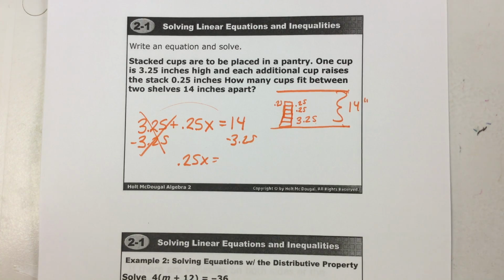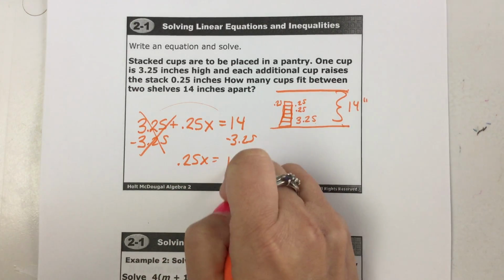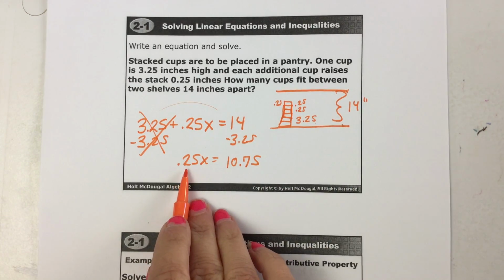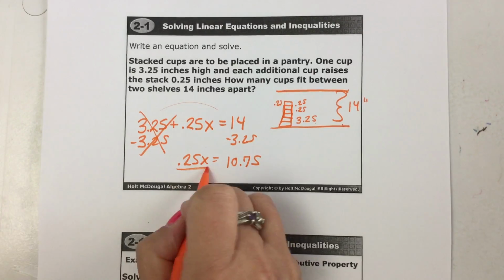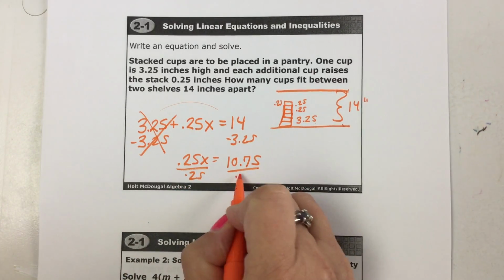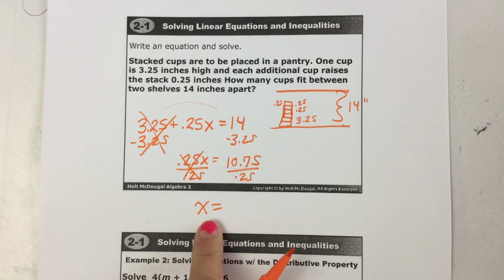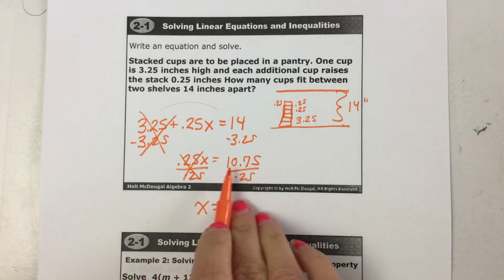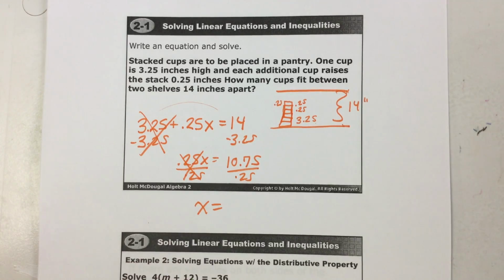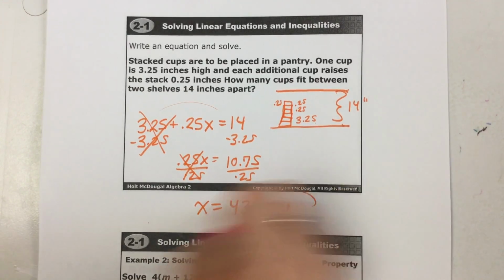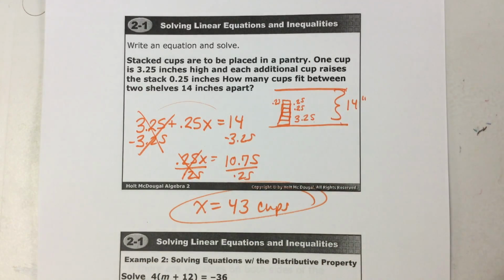I'm minusing that initial cup, 3.25. That leaves me with 10.75. This is 0.25 times x. What I need to do is go ahead and divide, because now x is by itself, and that's what they mean by solve. If I take 10.75 divided by 0.25, we could get 43 cups stacked on those shelves.